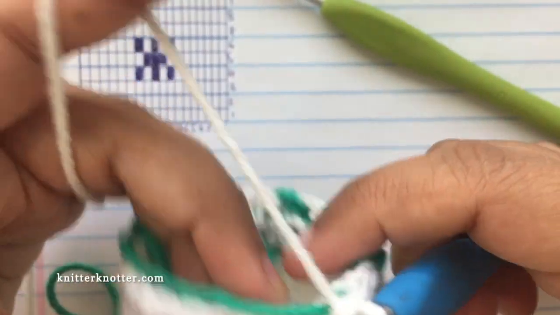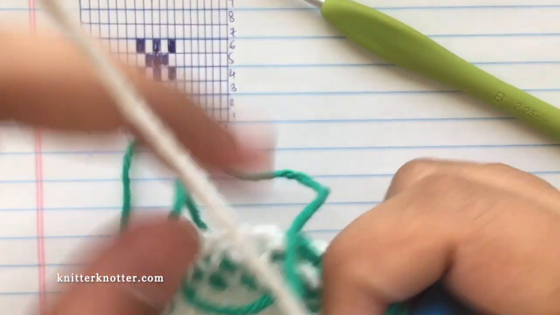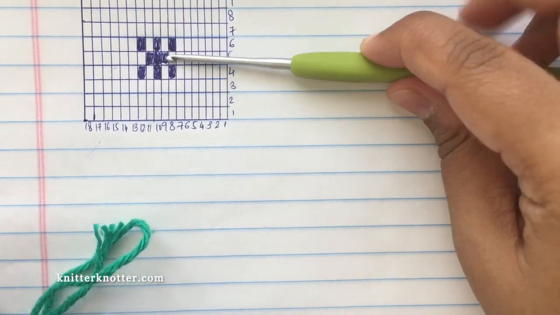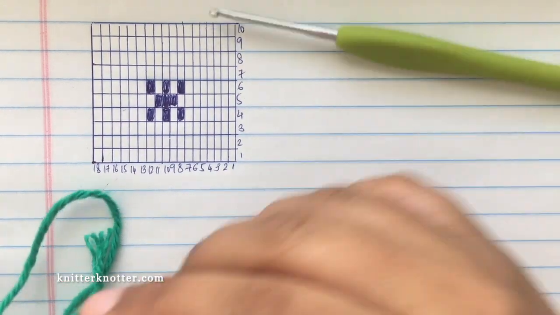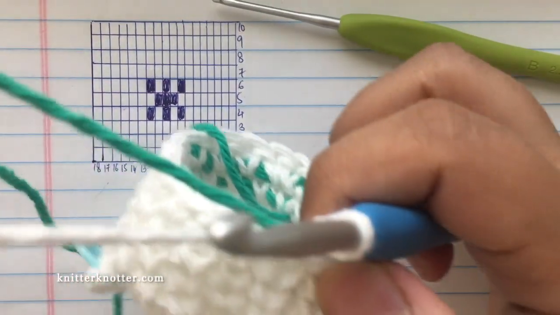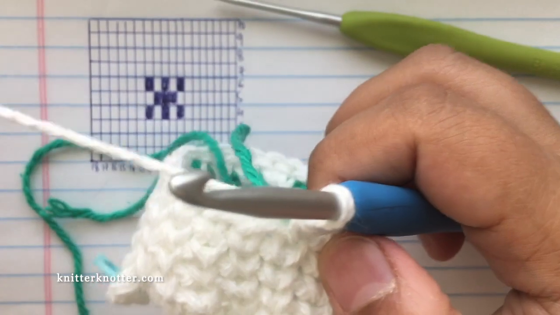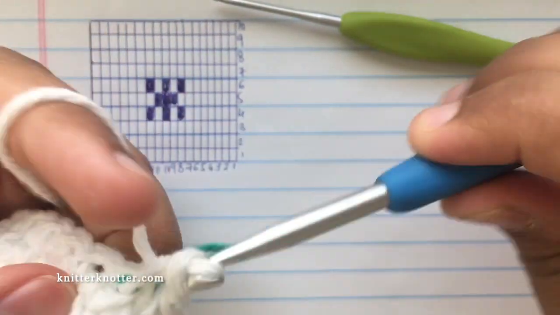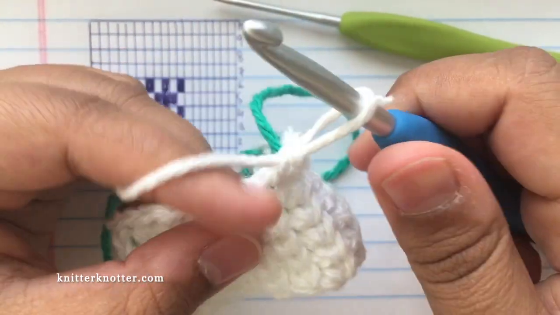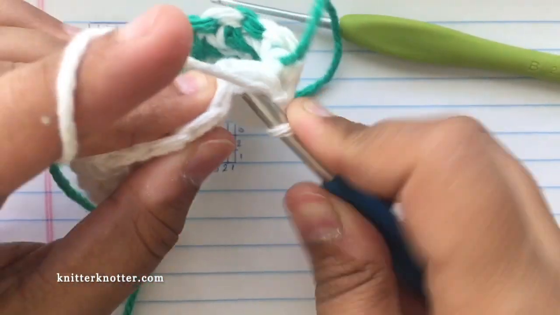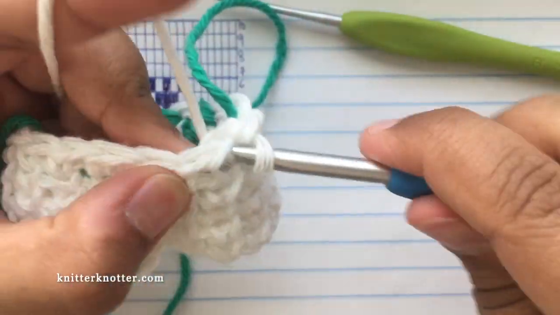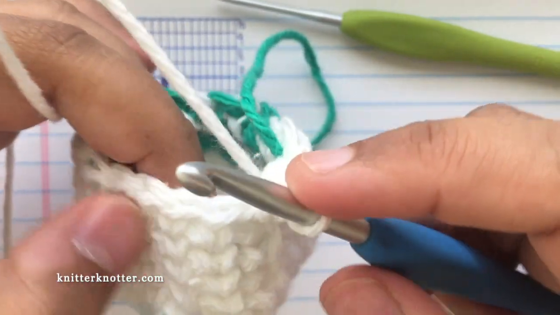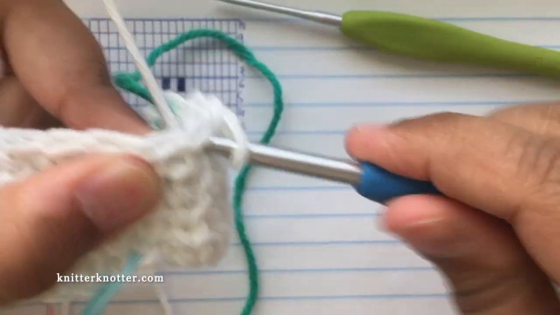Okay, at this point I'm just going to leave the green behind because I don't have to carry it anymore, because I'm done with the green and the only part that's left is all white. So I'm just going to leave that behind so I can cut it and weave it in. So I'm just going to go ahead and do white only at this point. Again, while talking I forgot the count, but it doesn't matter as much because of the stitch marker, I will know when I've reached the end of my row.